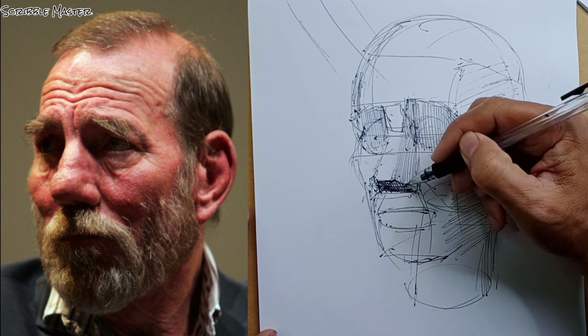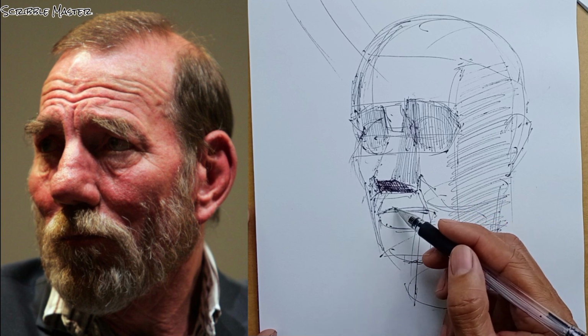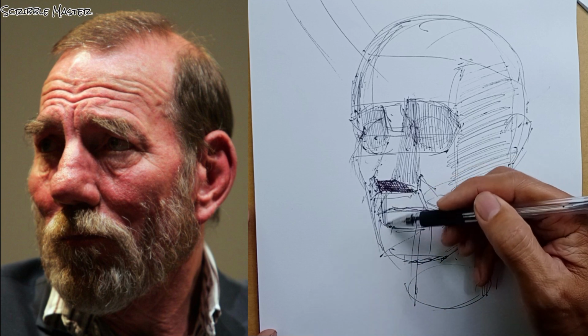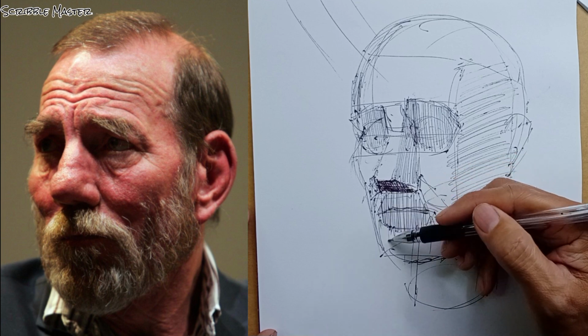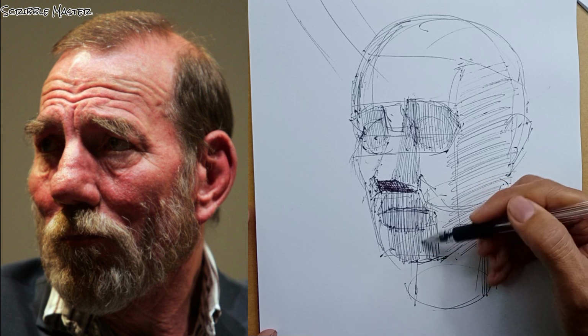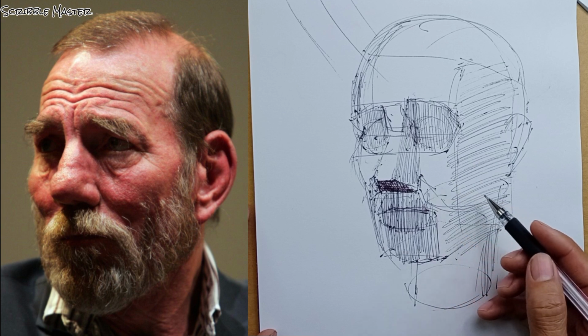But keep in mind that shadows aren't all the same value. Some parts will be much darker while others are lighter, due to some light still reaching them. For example, the area right under the nose is much darker compared to the sides because the light doesn't reach it as much.